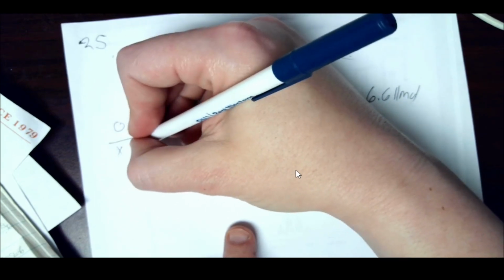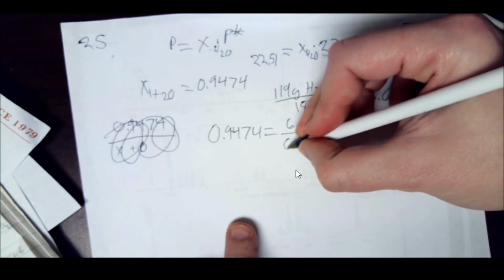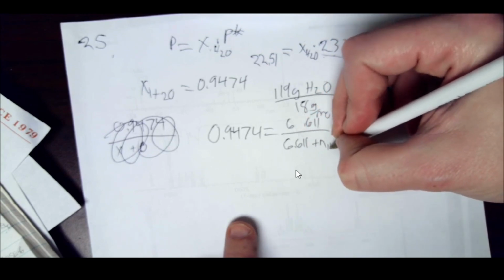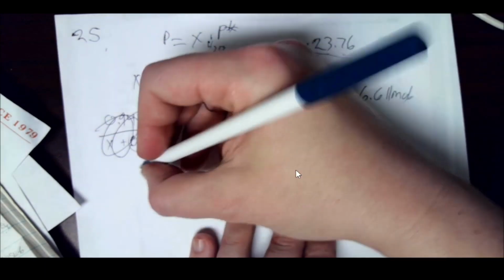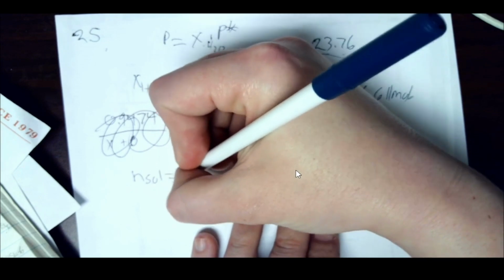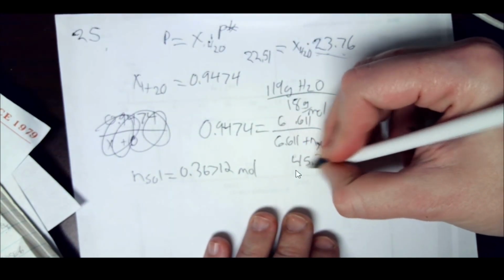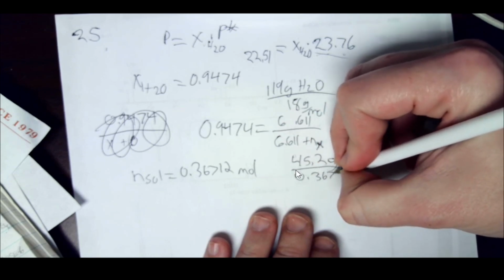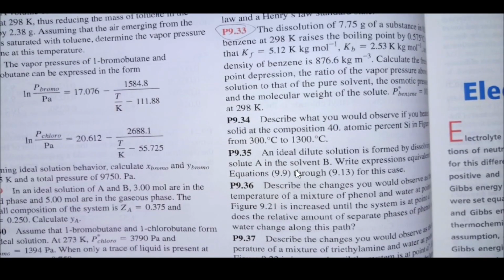Now, knowing that 0.9474 equals 6.611 over 6.611 plus n of the unknown, we can solve for n of the unknown the same way we did the last one. So we get the n of the unknown to be 0.36712 moles. Now, knowing the weight of 45.2 grams, we divide it by our 0.36712 moles, and we would get the molar weight of 123.12 grams per mole.